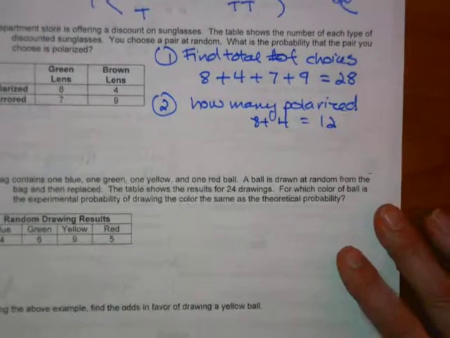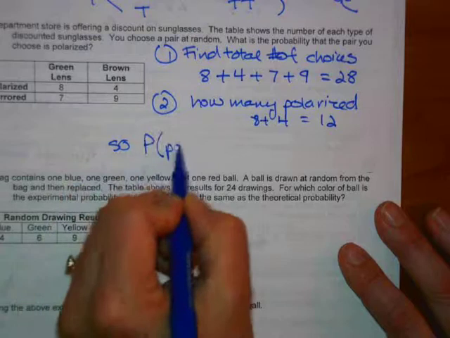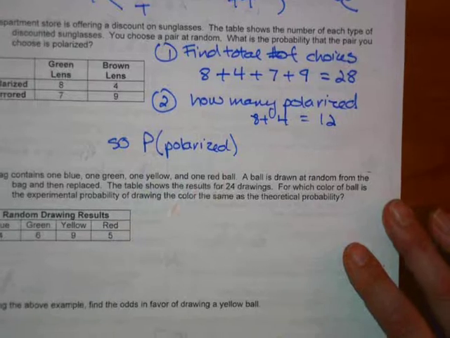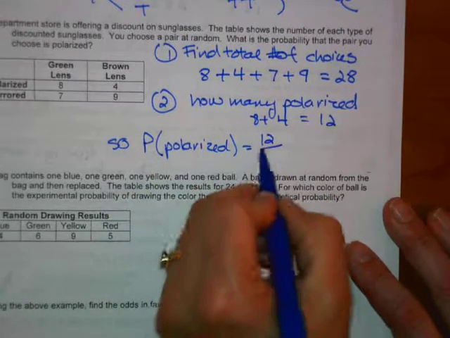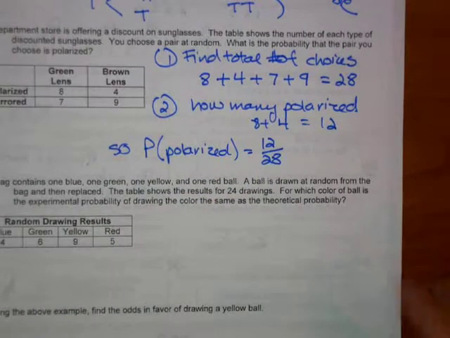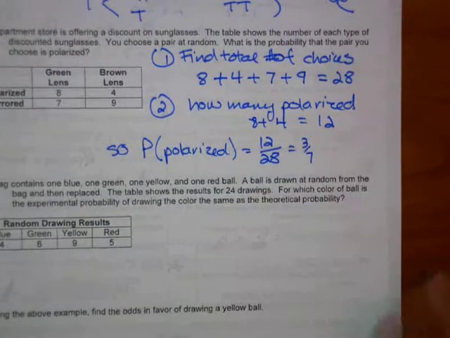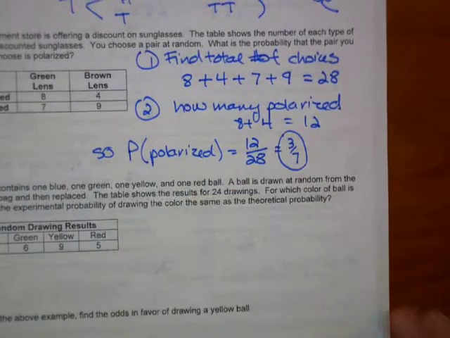So find the probability of you picking a polarized. Probability of picking a polarized is equal to 12 ways out of a total of 28 to choose from. This is probability, so you put the total in the bottom. You reduce that. 3 out of 7. So you have a 3 out of 7 chance of picking. That's a pretty good chance.